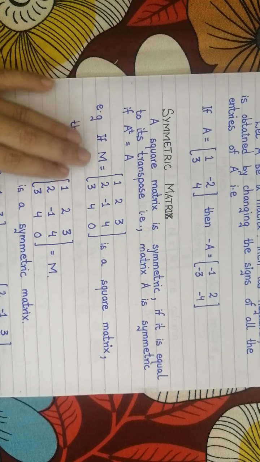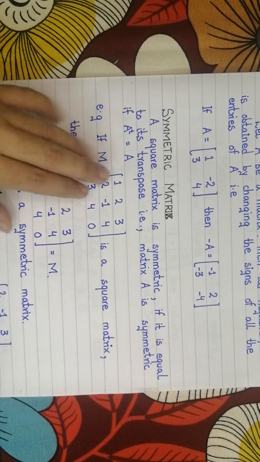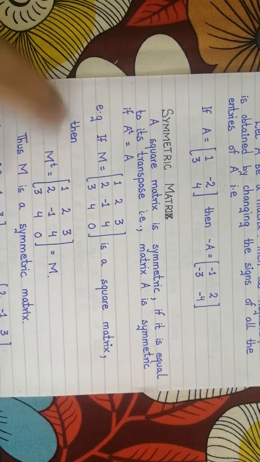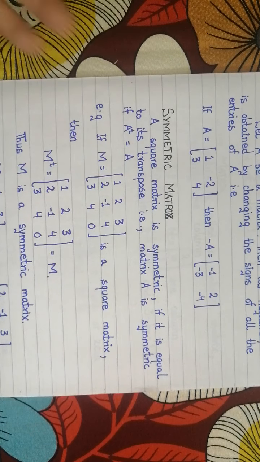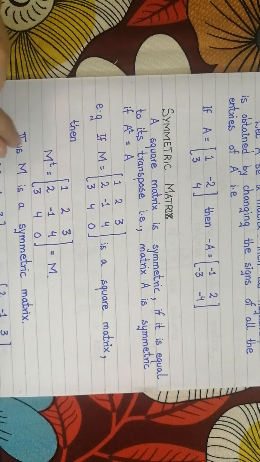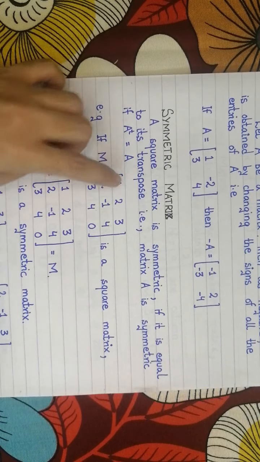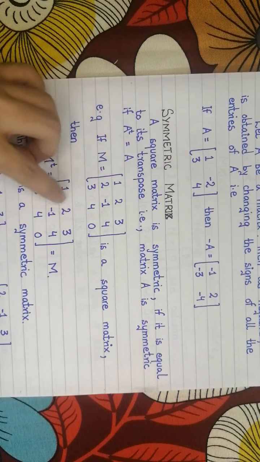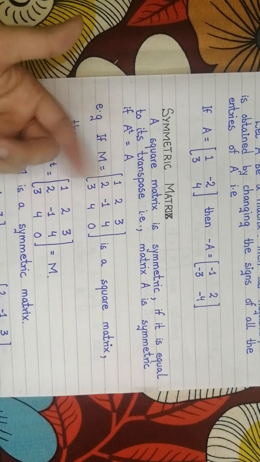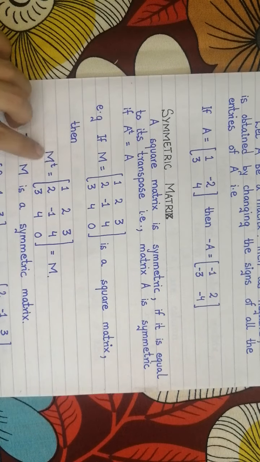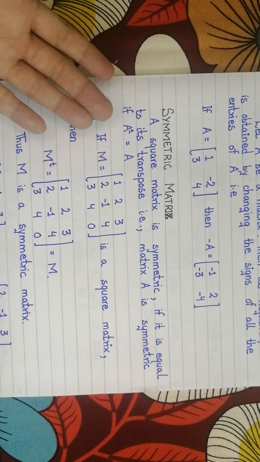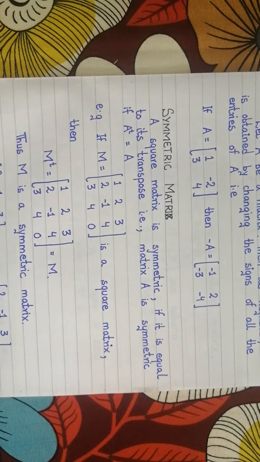Now look here, if M is equal to this matrix, which is a square matrix, then how can we take the transpose? We have to change the rows into columns. Look at the first row, make it a column, second row make it a column, third row make it a column, and again we get the same original matrix. Can you see here, when we have taken the transpose, we get the same original matrix, so M is symmetric.